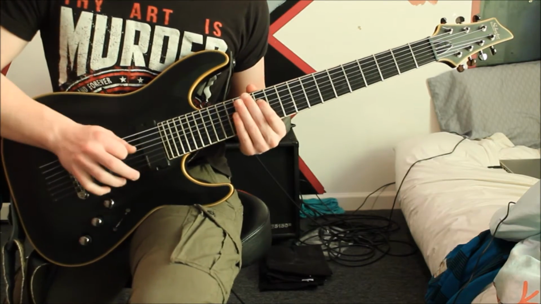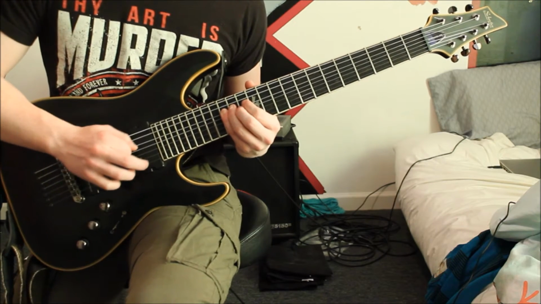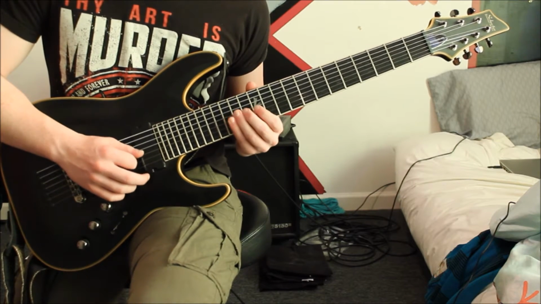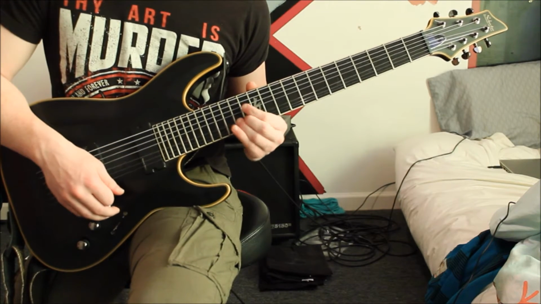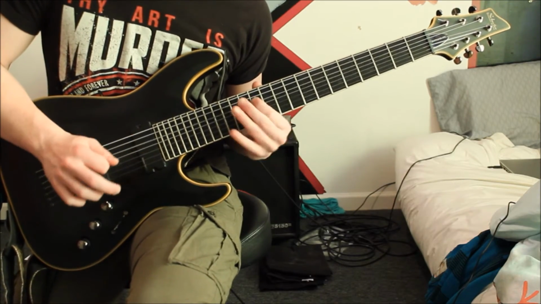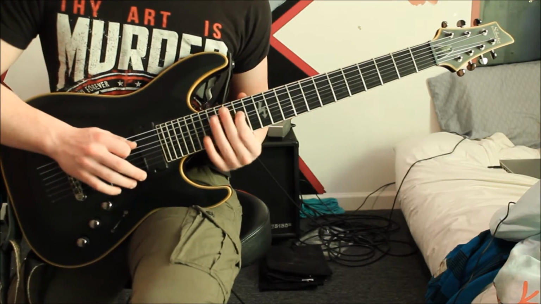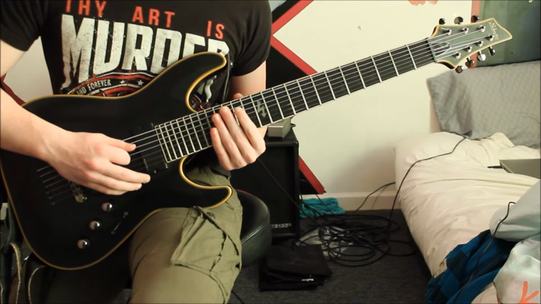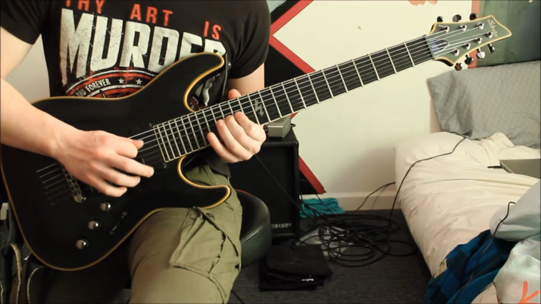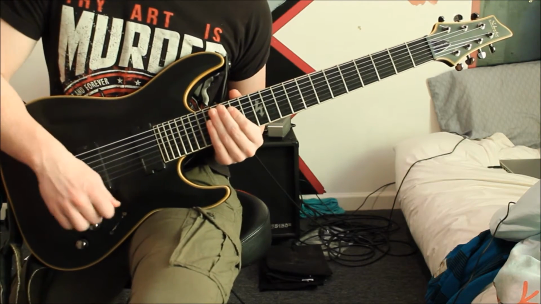Then your A minor scale, 12, 14, 15 on the A string, 12, 14, 15 on D string, 12, 14 on G string. So that'll sound like. Your Locrian scale on B is going to go 14, 15, 17 on the A string, 14, 15, 17 on the D string, 14, 16 on the G string. So that'll sound like.